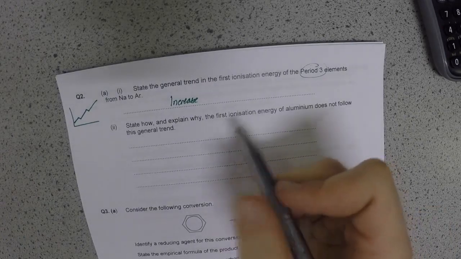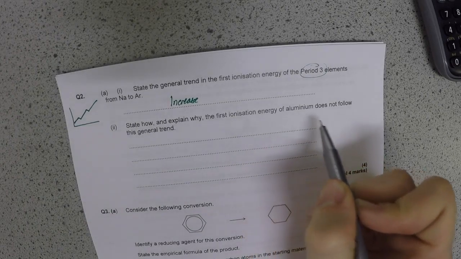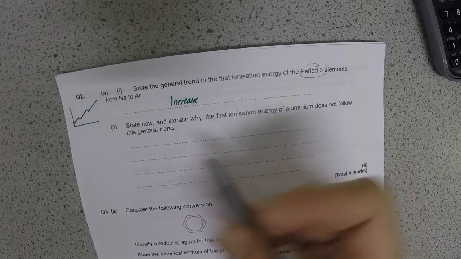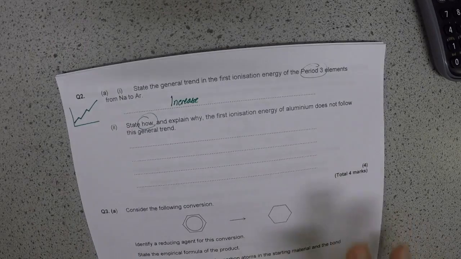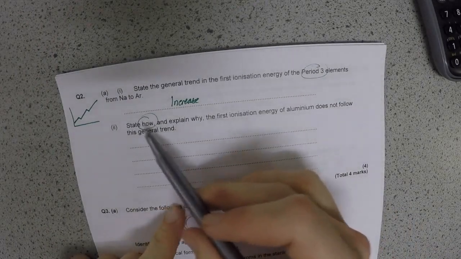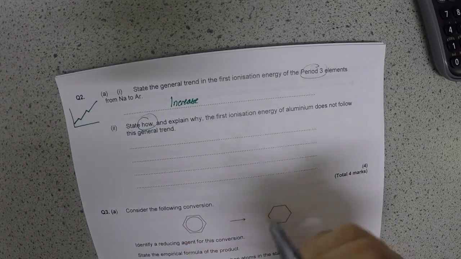State how and explain why the first ionization energy of aluminium does not follow this general pattern. So state how. This is where lots of people missed out. They jumped in straight on the why. They knew the answer, boom, boom, boom, but they've dropped this quite simple mark for stating how.